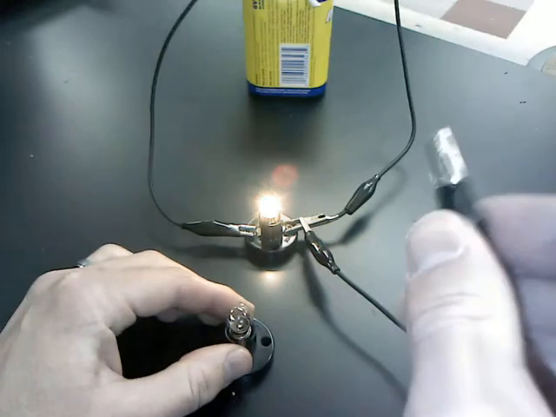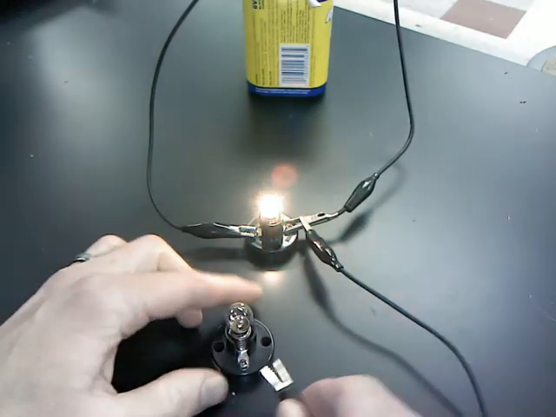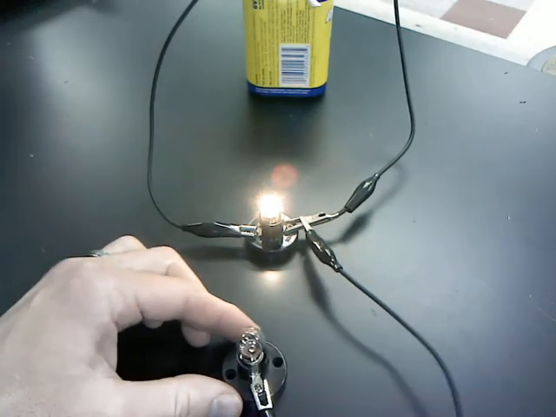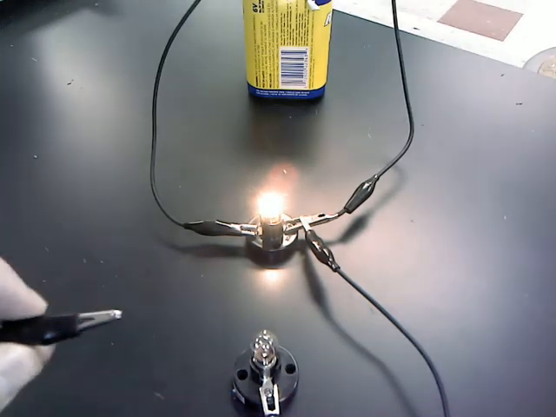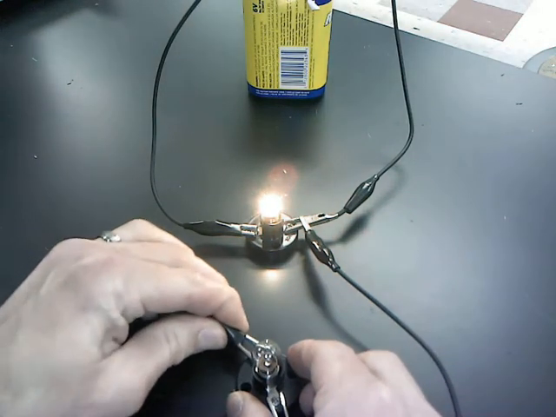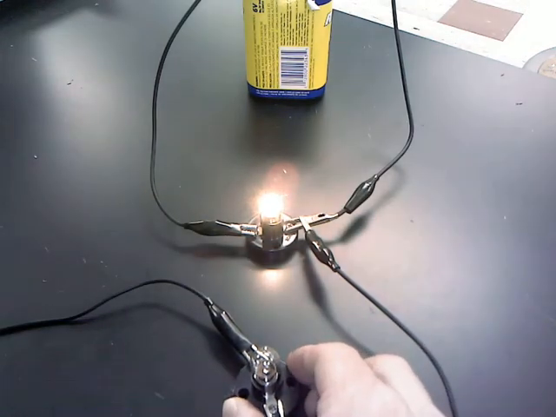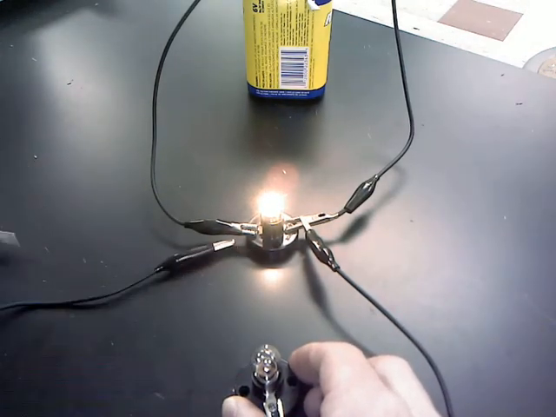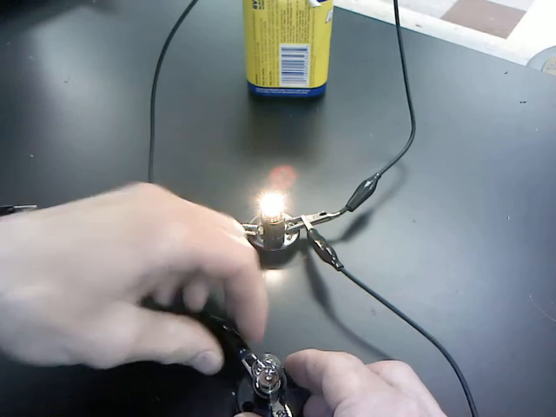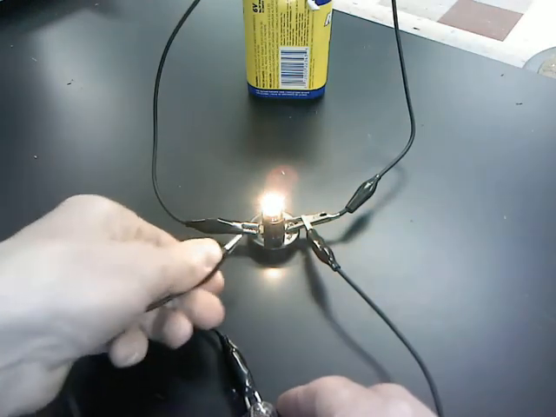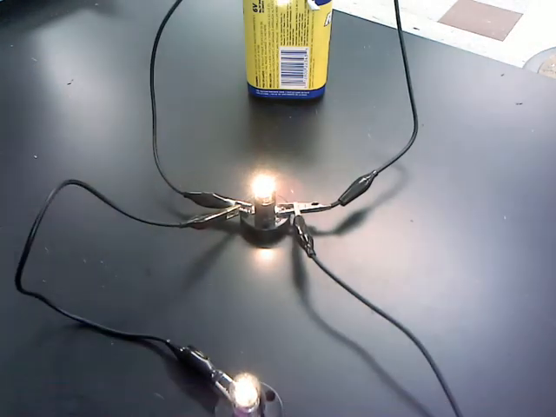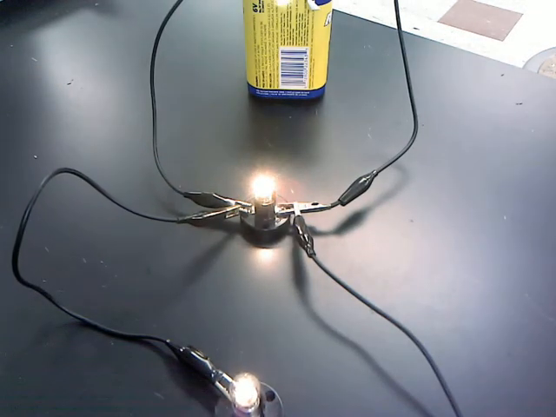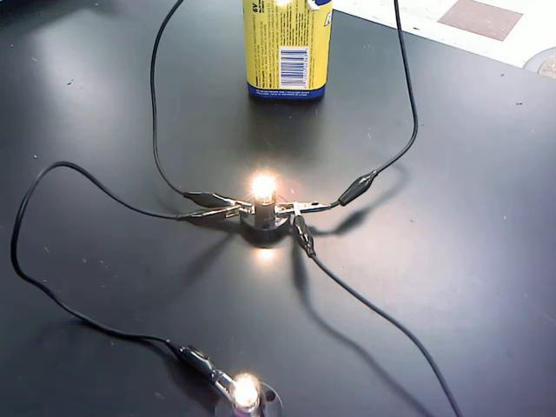Now, the other end of that alligator clip, I'm going to connect to this additional light bulb. Then I'm going to have my fourth and final alligator clip, and I am going to hook it to the other end of our non-lit light bulb. And finally, I'm going to come in here, and you can see the light bulbs light up because of this.